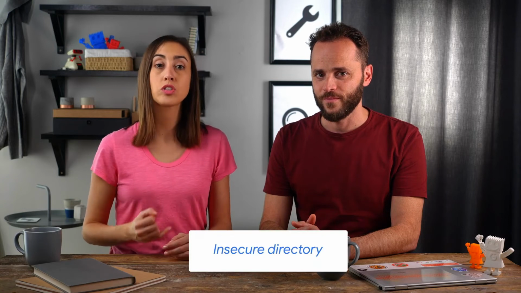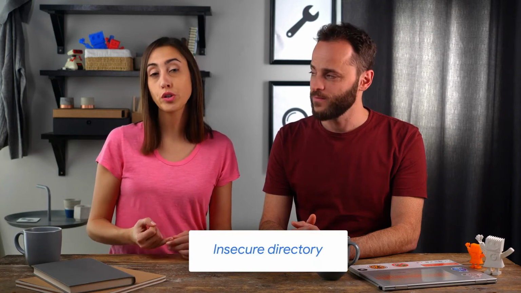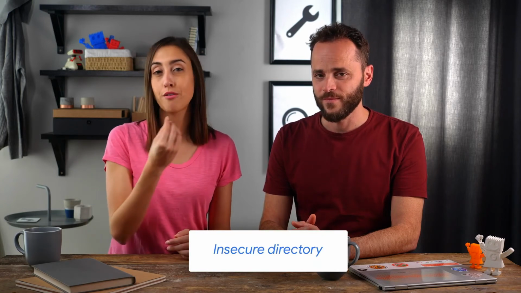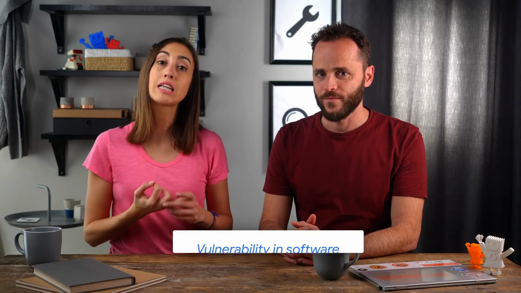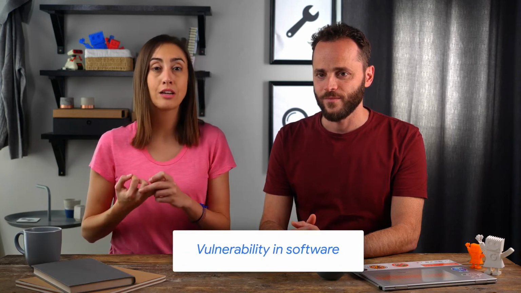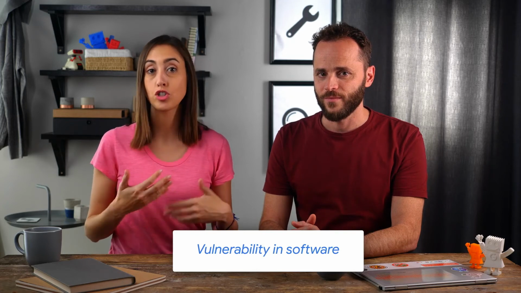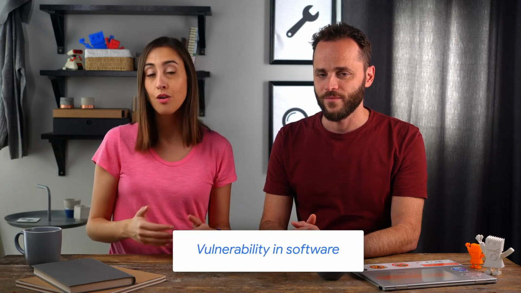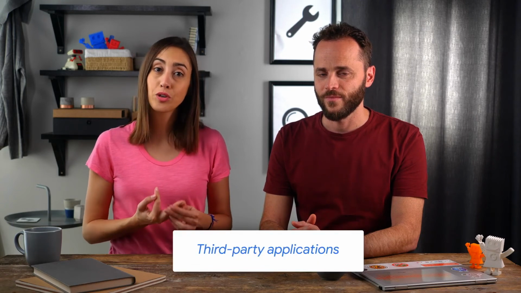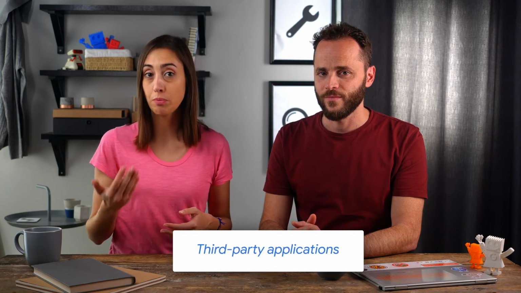By gaining access to an insecure directory on a server. For example, you may have forgotten about a directory that has open permissions. By exploiting a vulnerability in a software running on a site, such as a content management system. For instance, you might be running an older, insecure version of your CMS. By hacking third-party applications, such as plugins or widgets on a site.